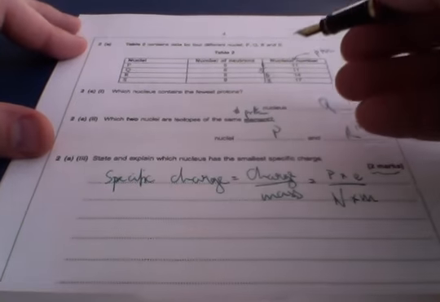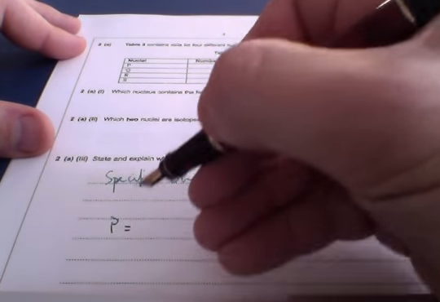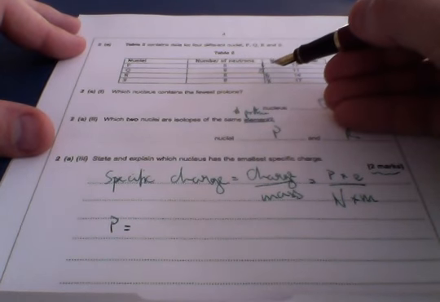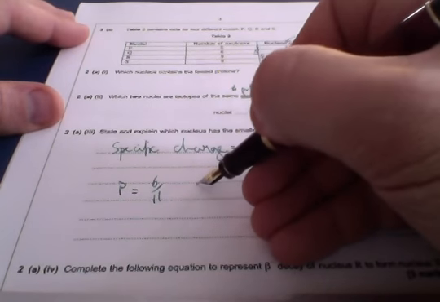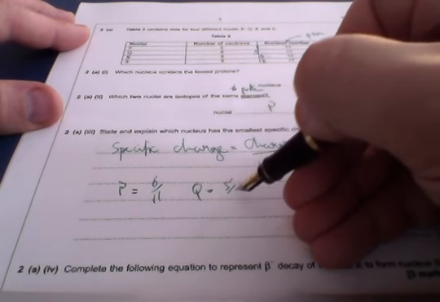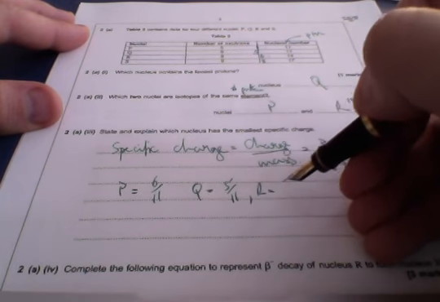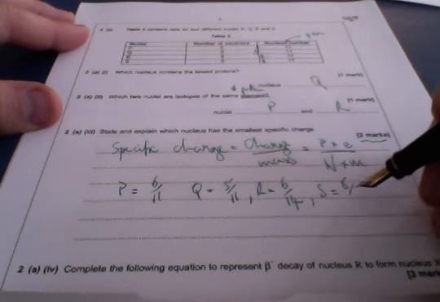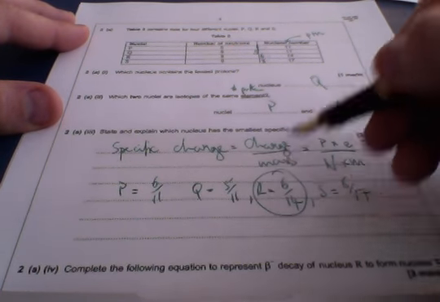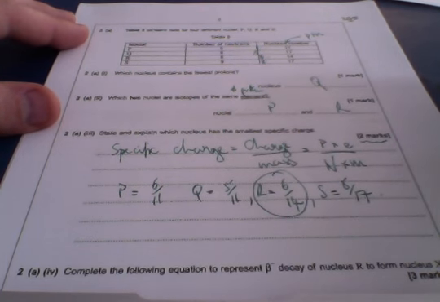So let's just take a look at them each in turn. Let's look at P. P is going to be a ratio of protons 6 over 11. Q is going to be 5 over 11, R is going to be 6 over 14, and S is going to be 8 over 17. So this is the one with the smallest specific charge.